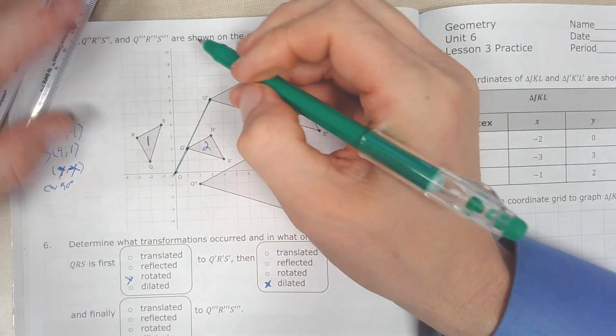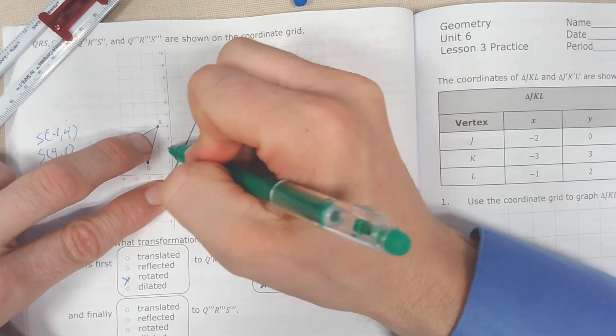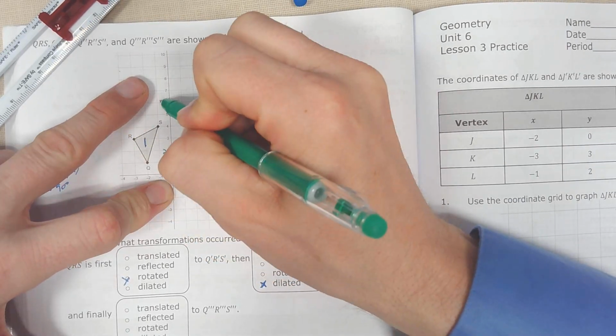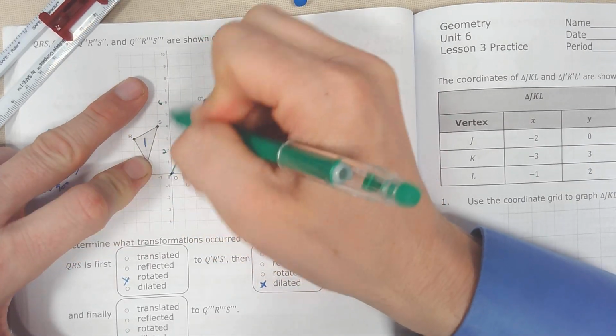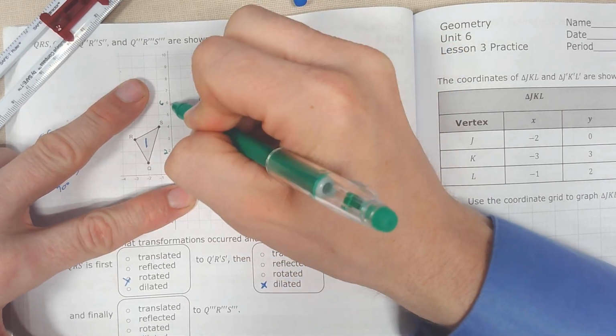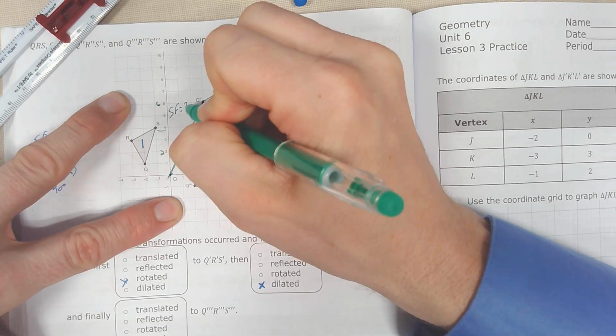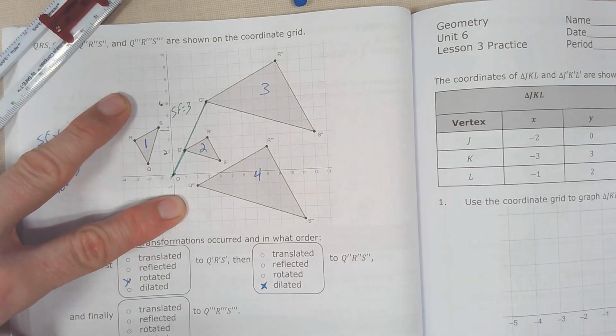My y value here is 2, my y value here is 6, so it looks like a scale factor of 3. So it's 6 divided by 2. My scale factor looks like it's about 3. I'm not sure if that's true or not.